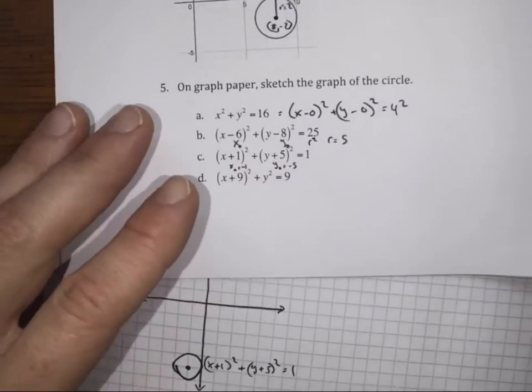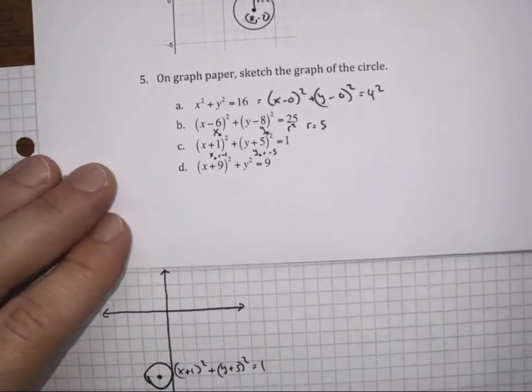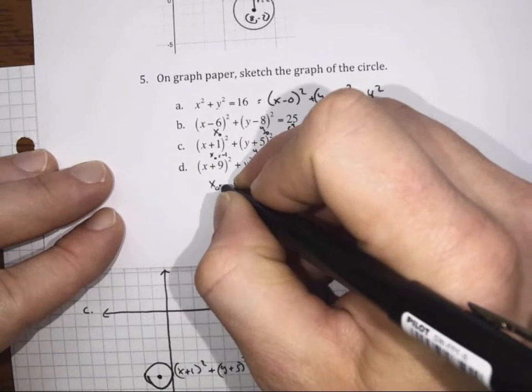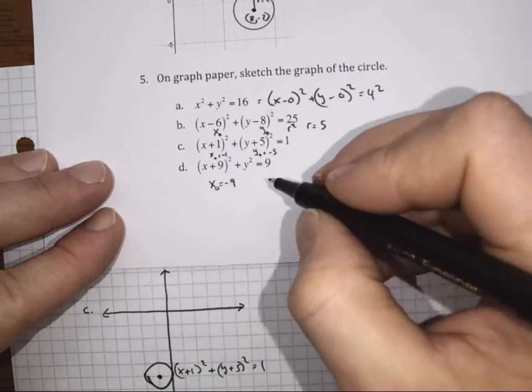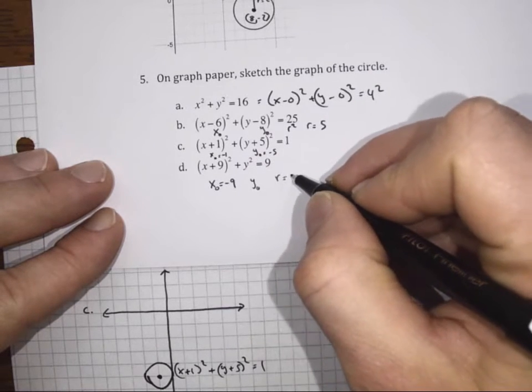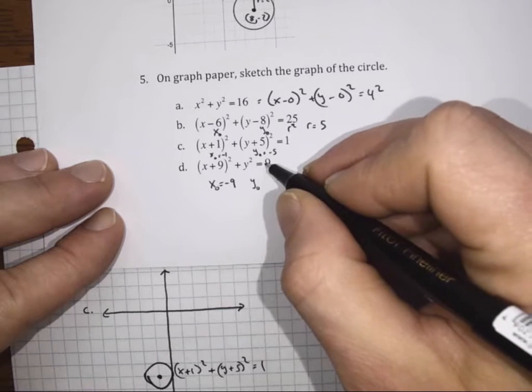All right. So last question, D. Okay, so what do we got here? We have an x naught of -9, a y naught of 0, and a radius of 3, because this is our radius squared.